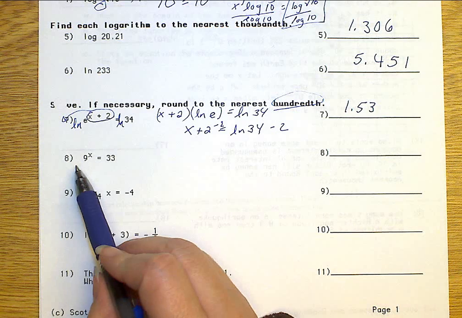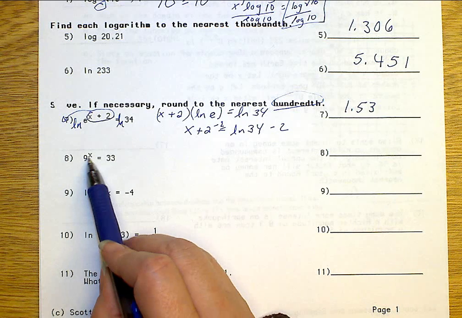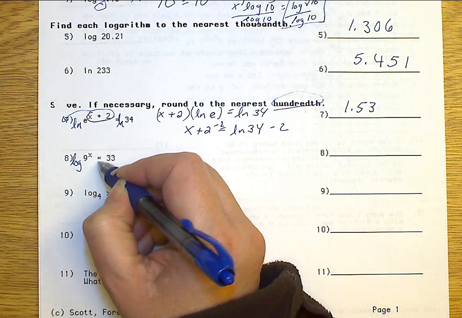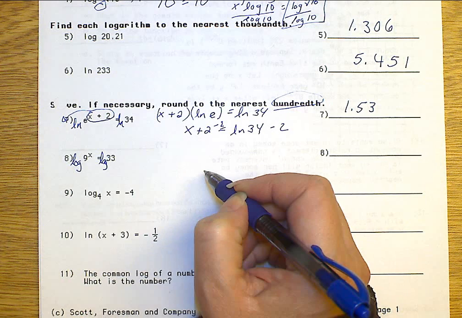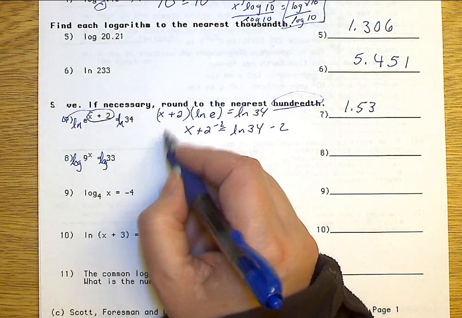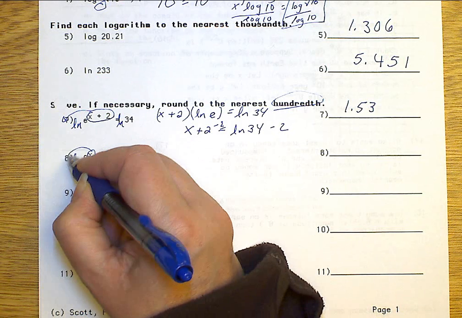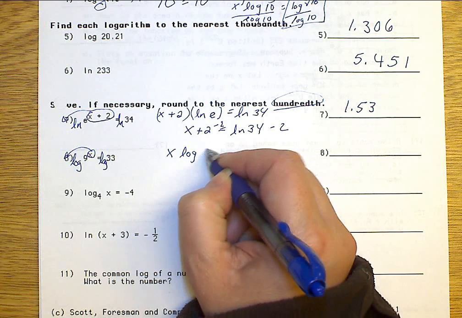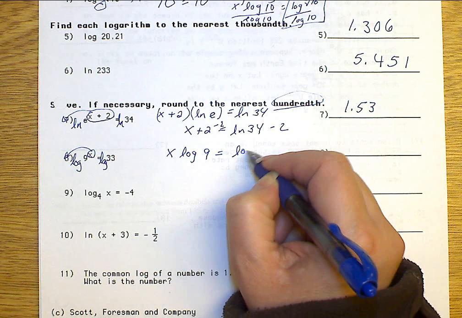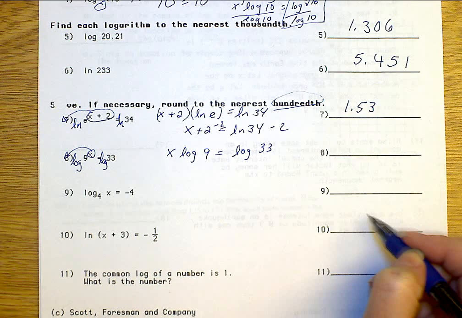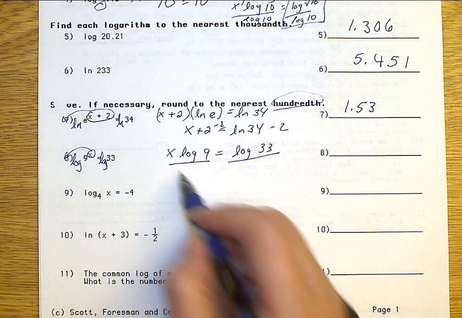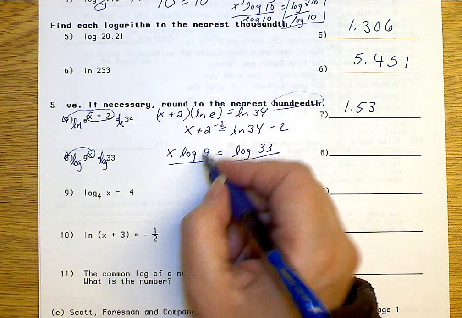Number 8. So I still have an exponent in the top, so I'm going to take the log of both sides. That x is going to come down. So I have x log 9 is equal to log 33. And then I'm going to divide. I want x by itself, so what am I going to divide by? Yes, log 9.